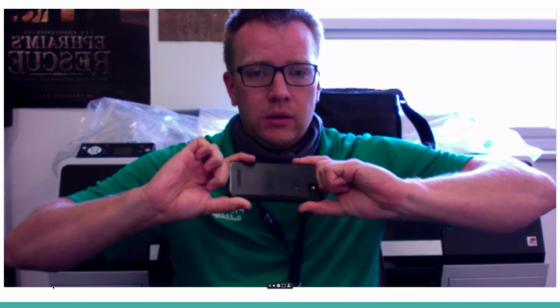I'm not moving the camera this way to tilt, that's a different move. This is a tilt. This is a pan. But the physical position of the camera stays where it is.